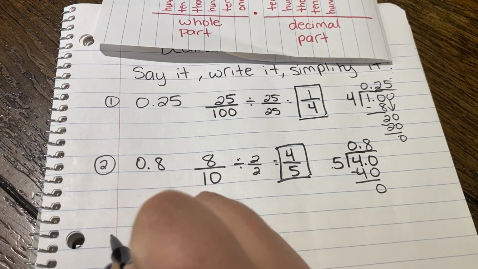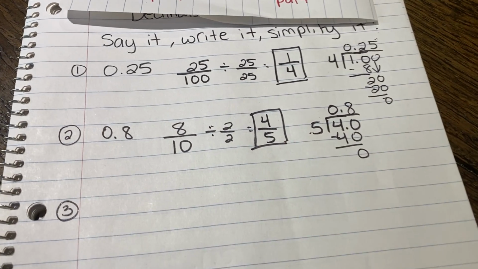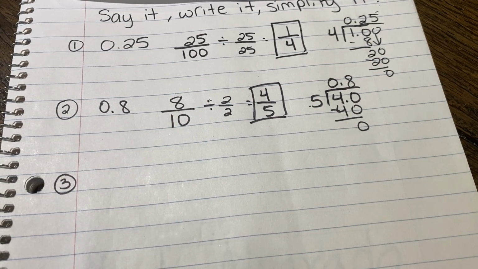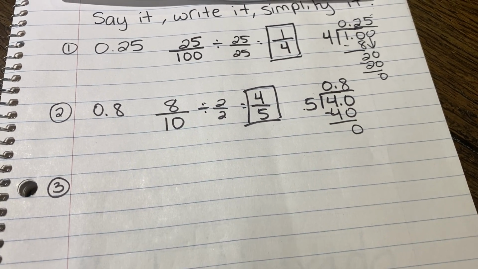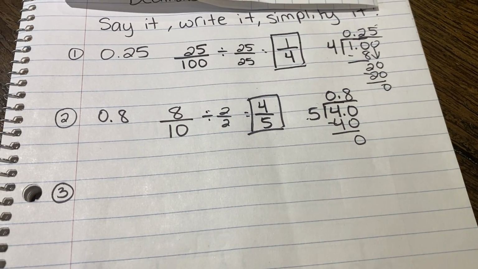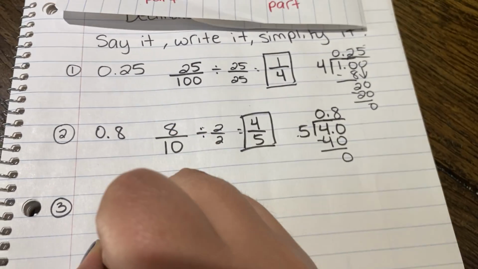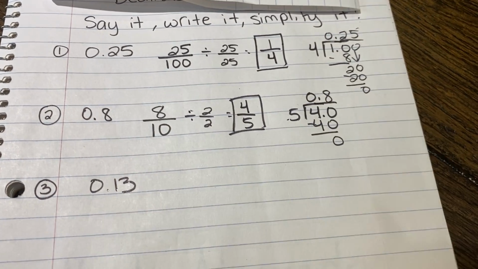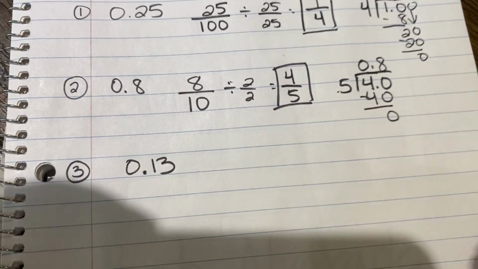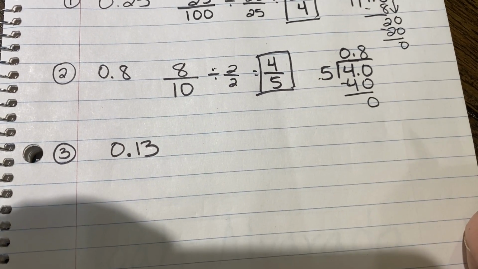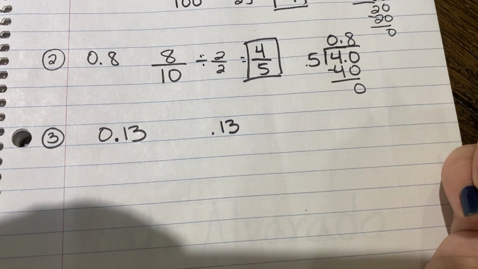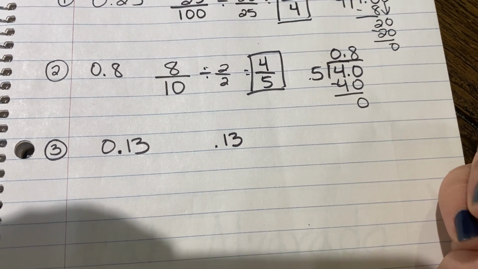All right, now I'm going to show you a little bit of a shortcut. I've showed a couple of y'all this before. If you're not very good at remembering the place values, like what each one is called, one thing you can do to help you make a decimal into a fraction is this. So we're going to take the decimal, which in this case is 0.13, 13 hundredths, and we're going to write it without the 0 first, so .13. And to make it a fraction, here's this cool little trick.